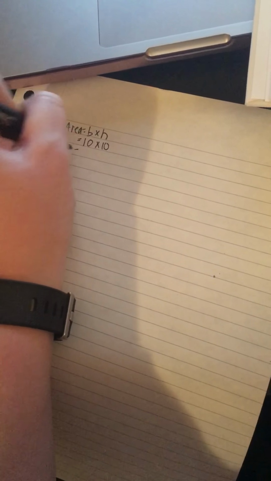Area equals base times height. The base of that board is a 10 by 10, so you'd simply do 10 times 10, which gives you 100. So the total area is 100. We're going to use that for problems B through D, which is why it was important to get that right away.